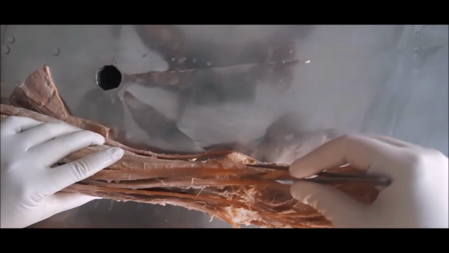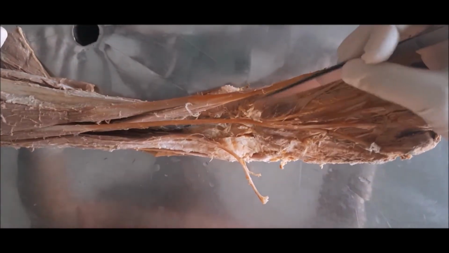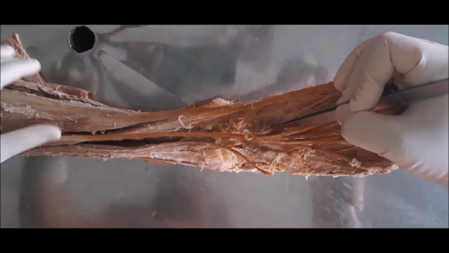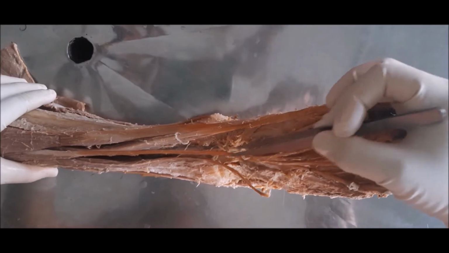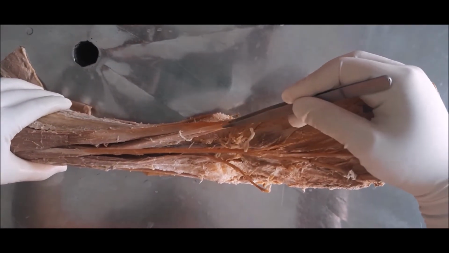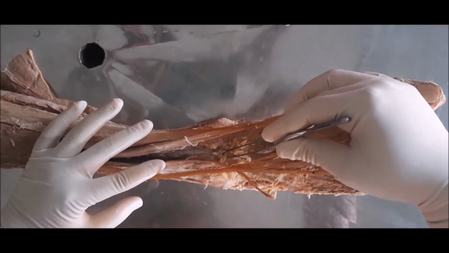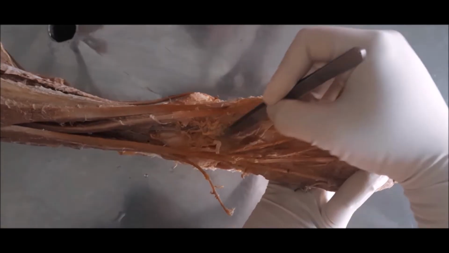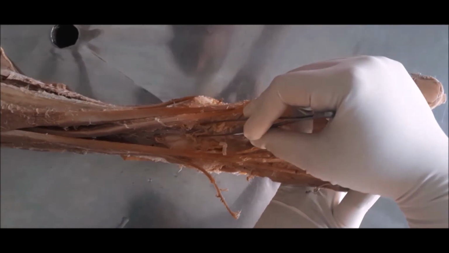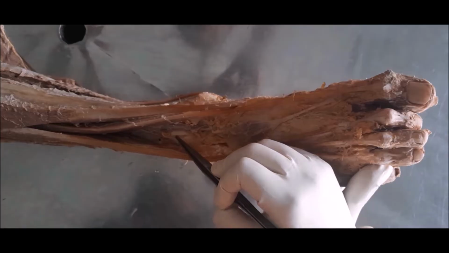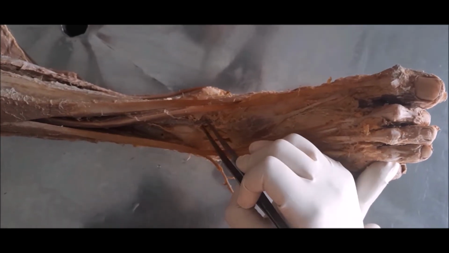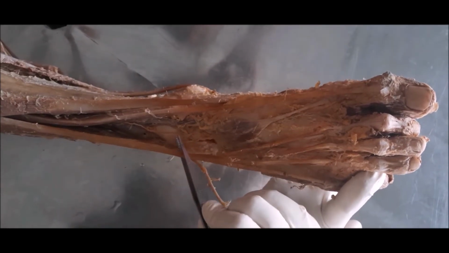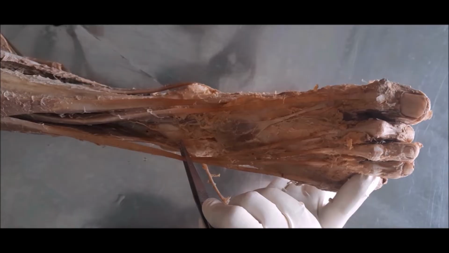So from medial to lateral: tibialis anterior, extensor hallucis longus, extensor digitorum longus, peroneus tertius, and deep to it extensor digitorum brevis. The muscles of the front of the leg, all these five muscles, are supplied by the deep peroneal nerve. And the two structures, the deep peroneal nerve and the anterior tibial artery, are found between the extensor hallucis longus and extensor digitorum longus.